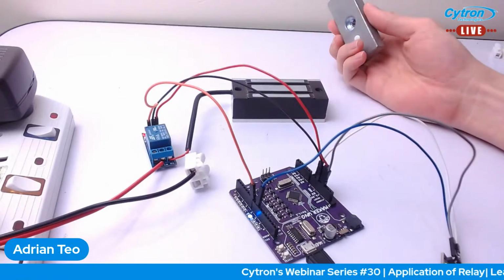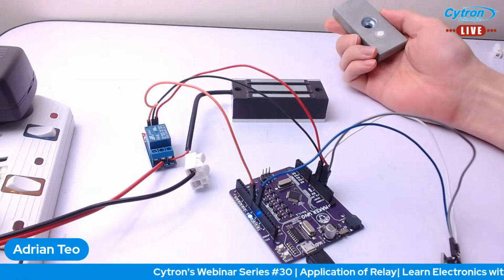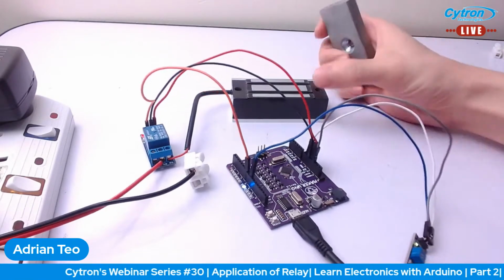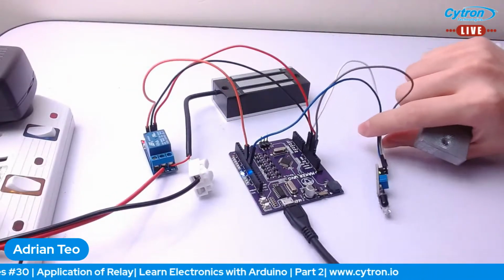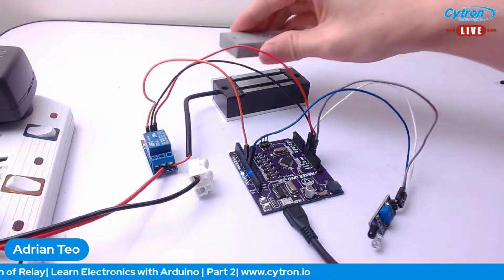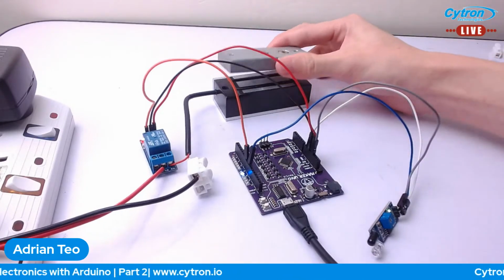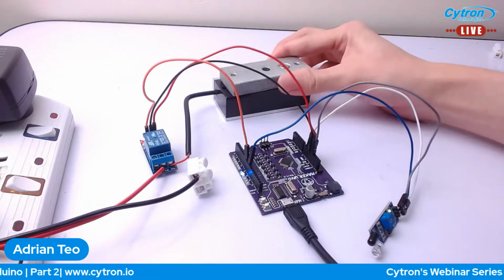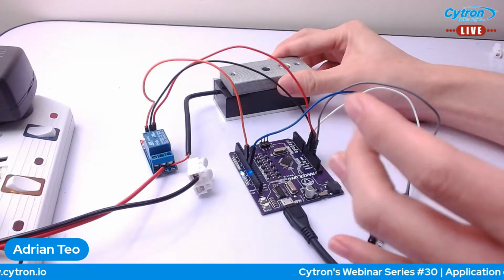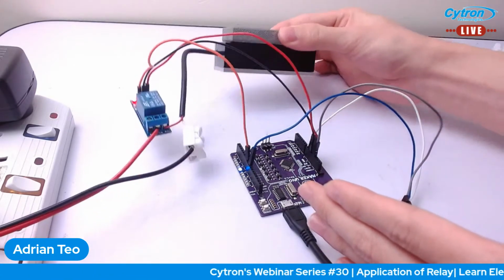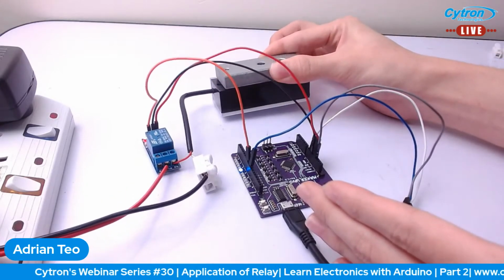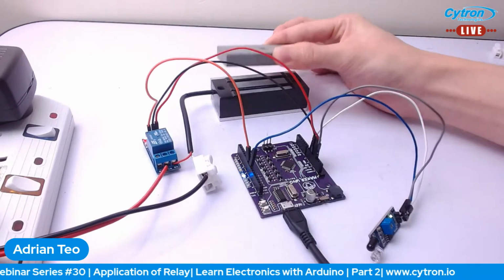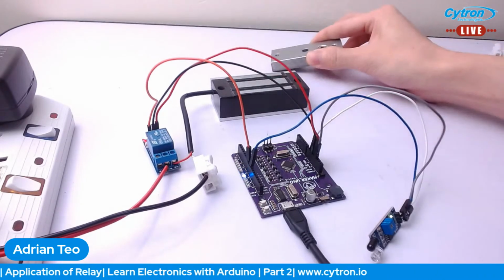Okay, I believe my high and lows are reversed. So what happens here is, my IR sensor is over here. Right now I programmed it so that by default, my door is open. When I put my hand in front of the IR sensor, it's connected, and then when I remove my hand, one second later, it disconnects.